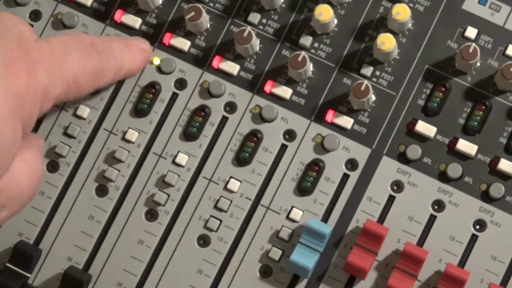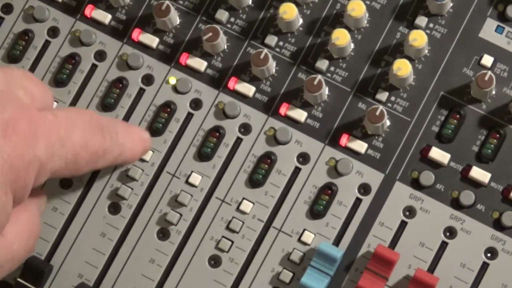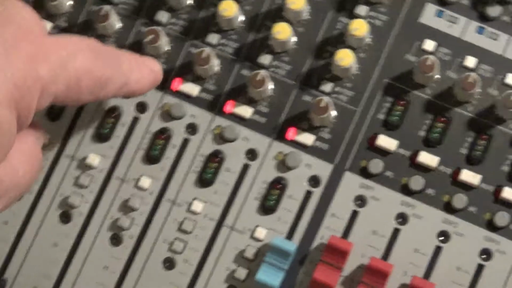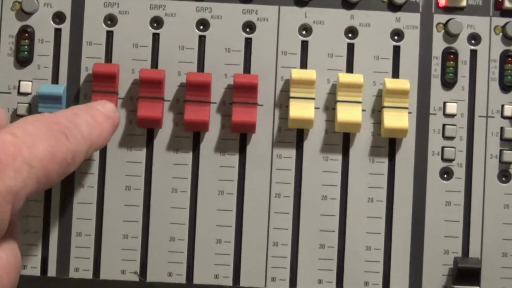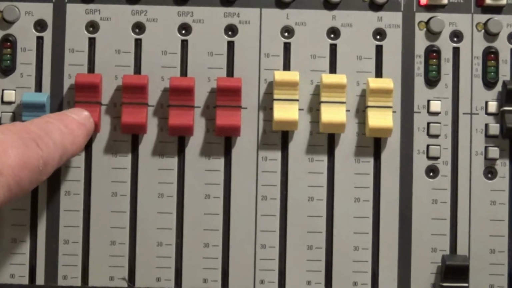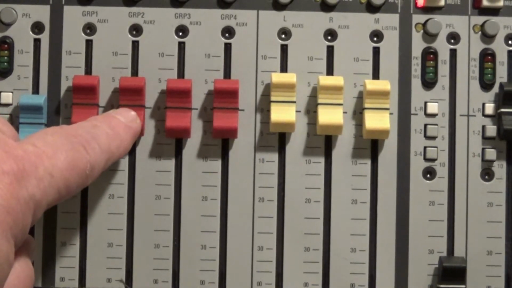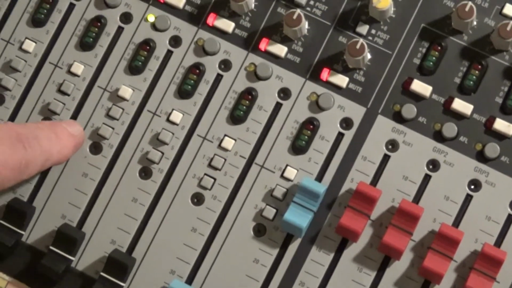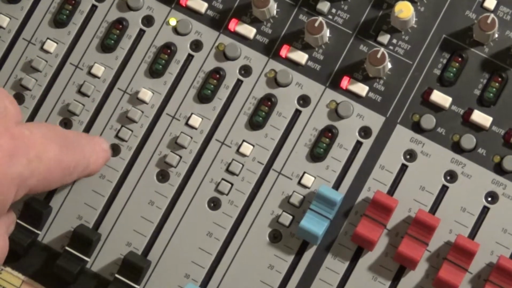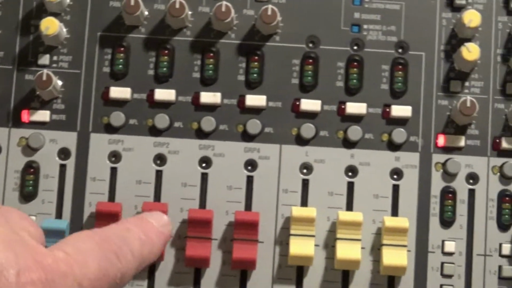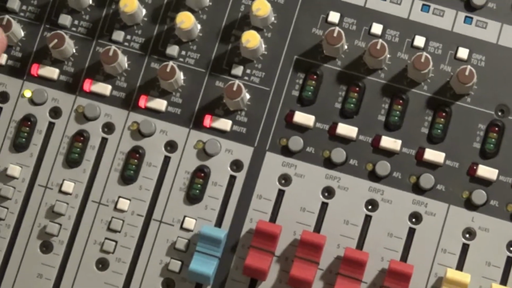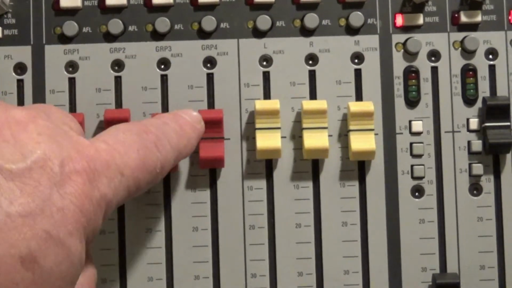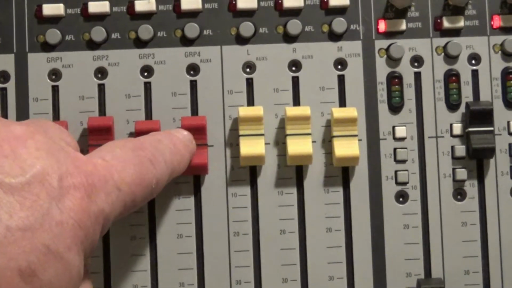Now, by the same token, if I have this panned to the left, and let's take it out of left and right, I go 1 and 2. If I pan it to the left, it'll only show up at channel 1 of the subgroup. If I pan it to the right, it'll show up on channel 2. By the same token, if I depress 3 and 4, and I have it panned once again to the left, it'll only show up on channel 3. If I pan the channel to the right, it'll show up over here on channel 4, subgroup 4.